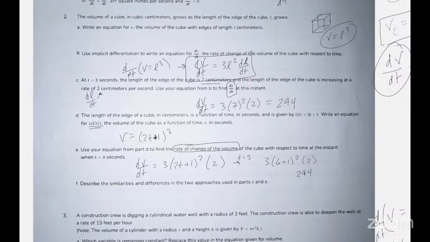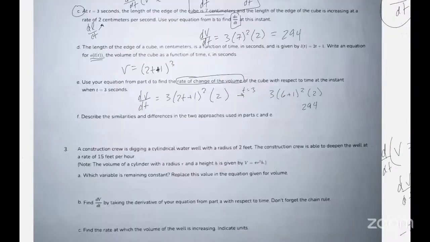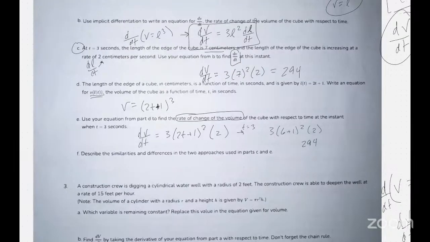Yeah, I can read the answer. It says, in part C, we used implicit differentiation to find the rate of change of volume directly in terms of L. To use this equation, we needed the length of the cube and the rate of change of the length of the cube at t equals 3. In part E, we wrote an equation for volume in terms of t through the composition of functions, and then found its rate of change. To use this equation, we only needed to substitute t equals 3.